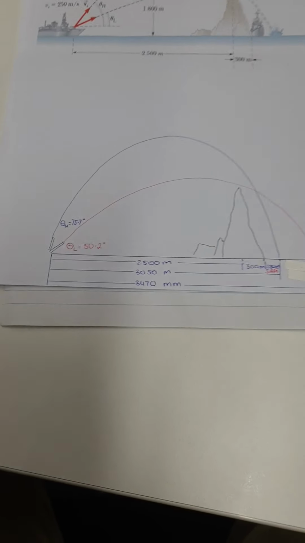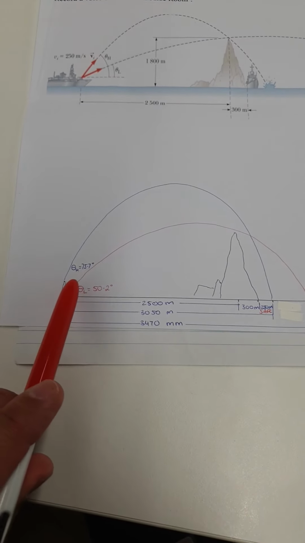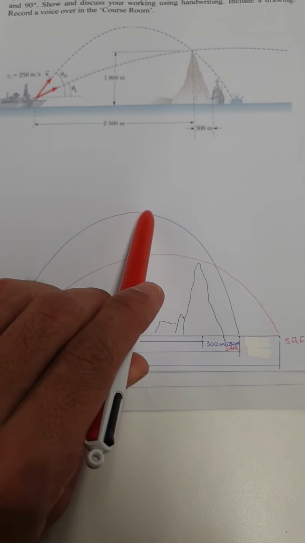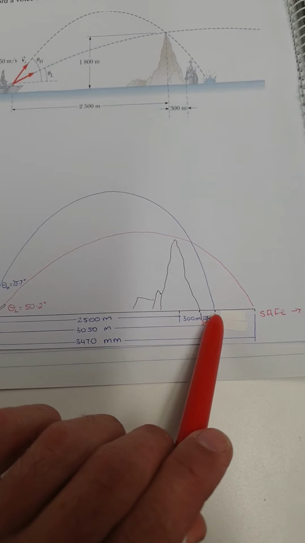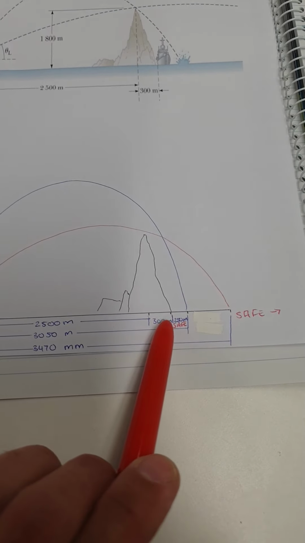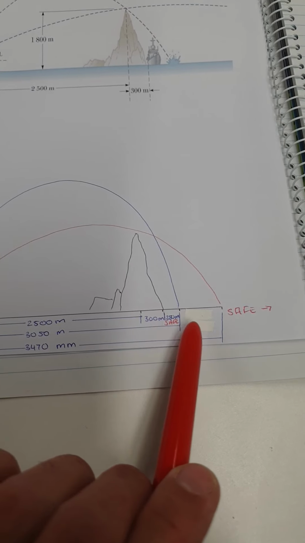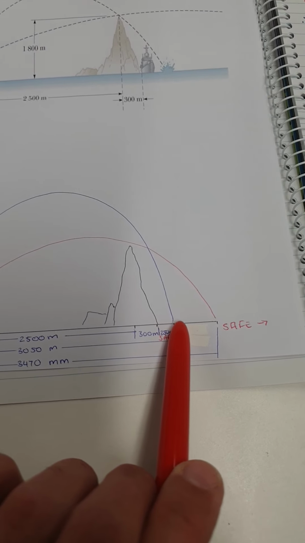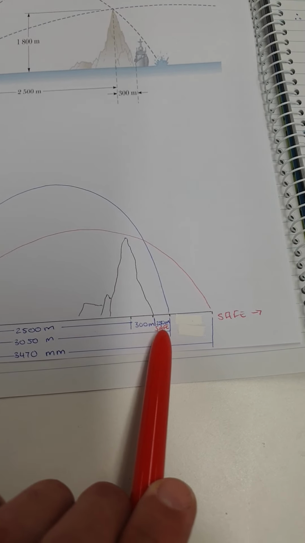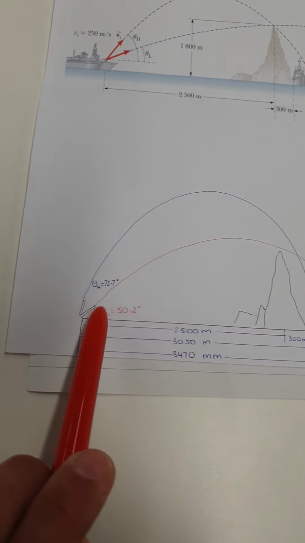So to view that in a diagram, hopefully you can see it, this blue line here is our 75.7 degrees. It goes up, over, just clears the mountain, not very well drawn, and the safe zone is between the outer edge of the island and you've got 250 meters. So the ship can safely sit within that area and not get hit by the projectile.